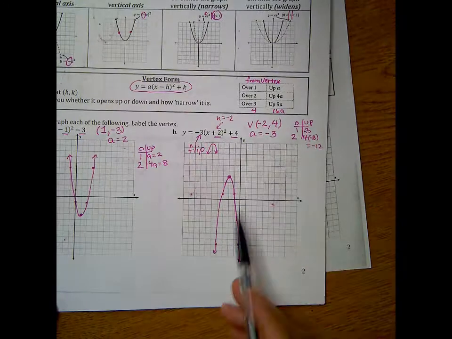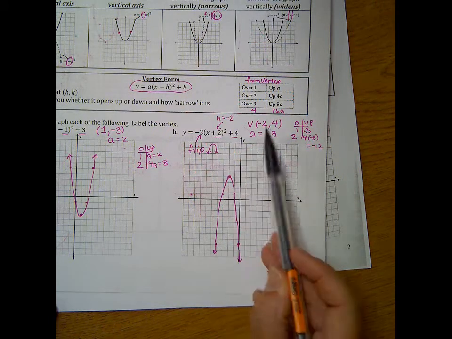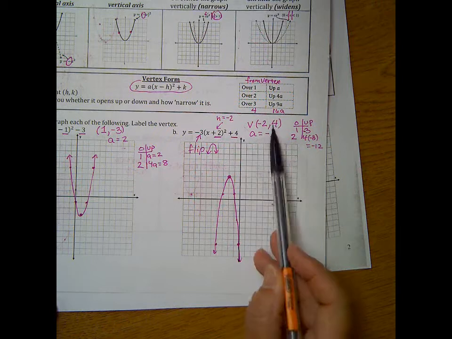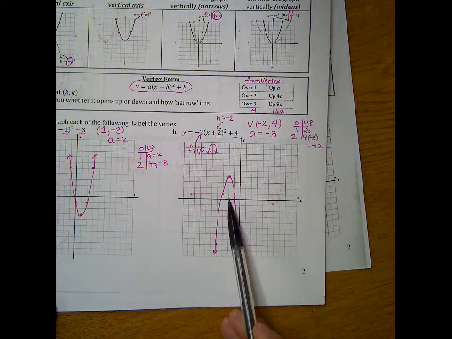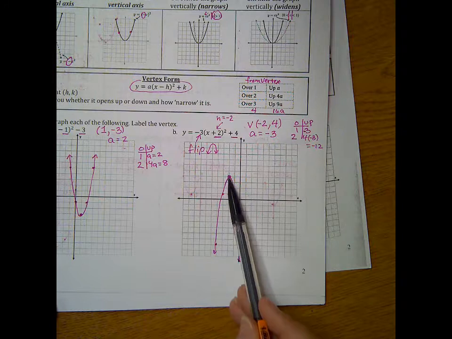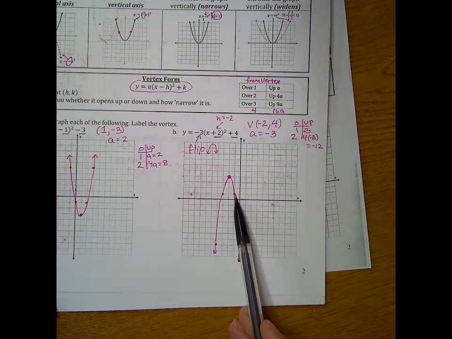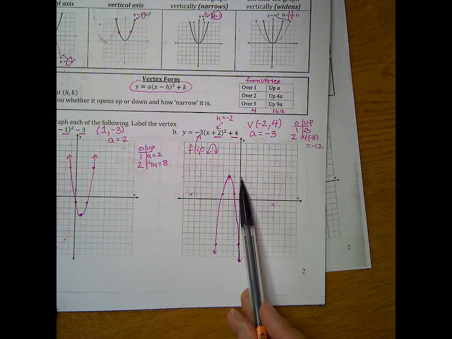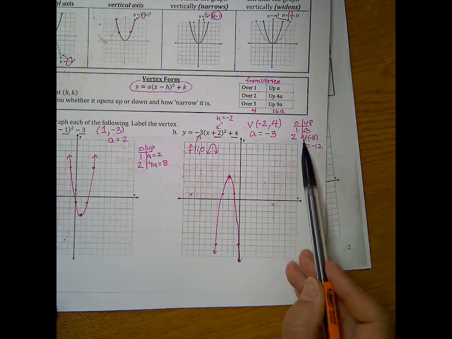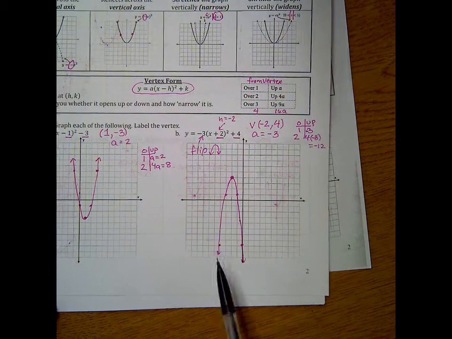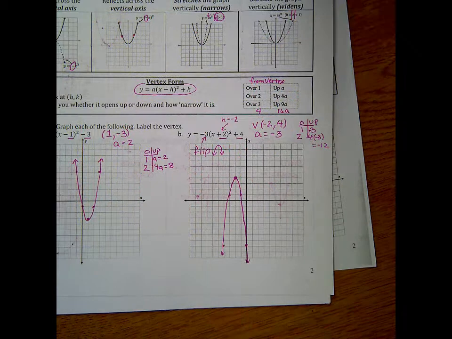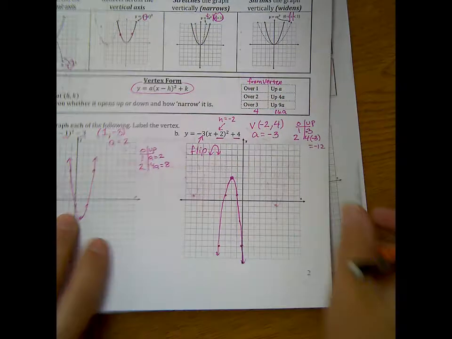Okay, so here's the answer to the next one. The vertex was the opposite sign, -2, 4. Your A value was -3, so you went to -2, 4, over 1, down 3, over 2, down 4 times A. 4 times 3 would be down 12 to give you that parabola. Pause a second and figure out what you did wrong if you didn't do something totally correct.